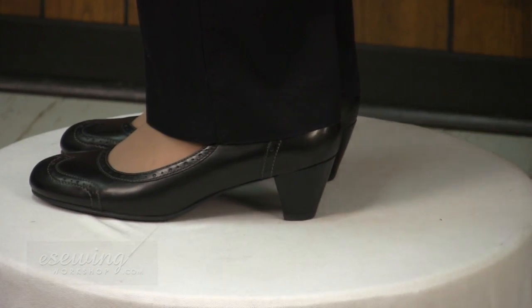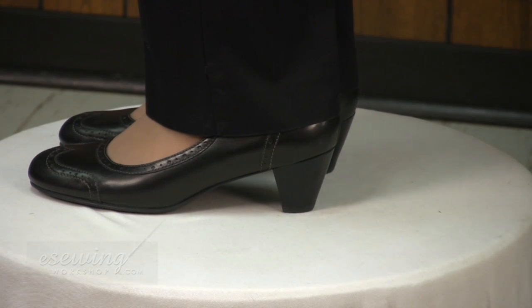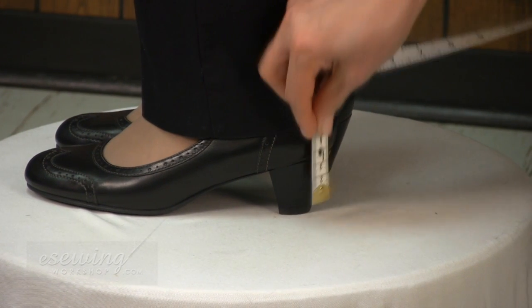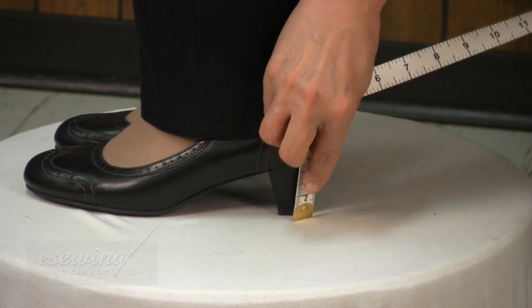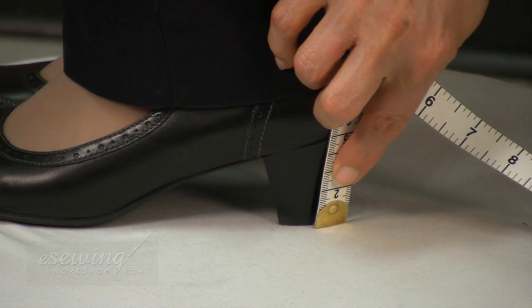We need to measure the distance from the floor to the hemline as well. This way the pants will not rub on the floor. We can decide how high the hemline will be. We will choose 2 centimeters.